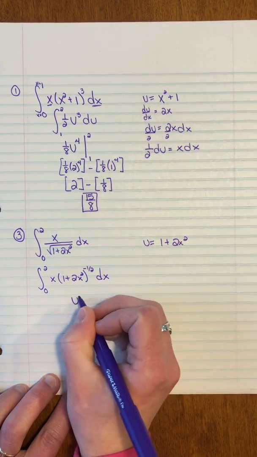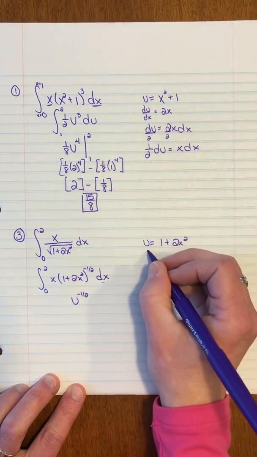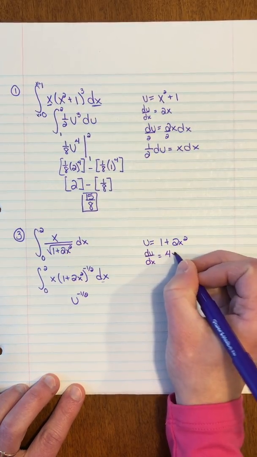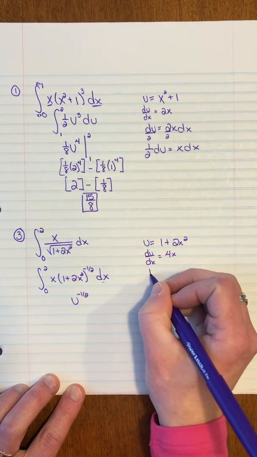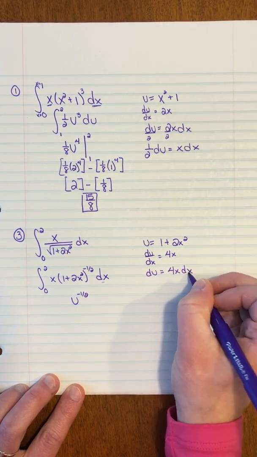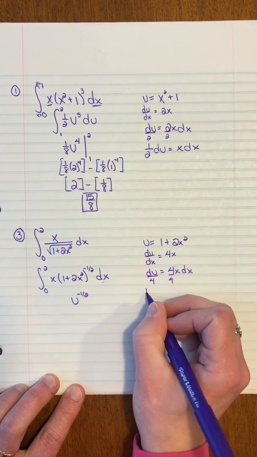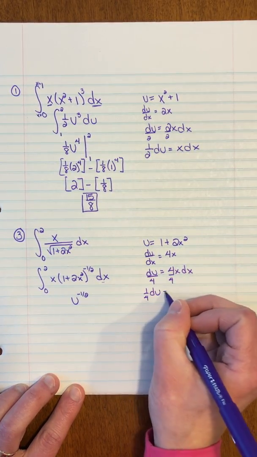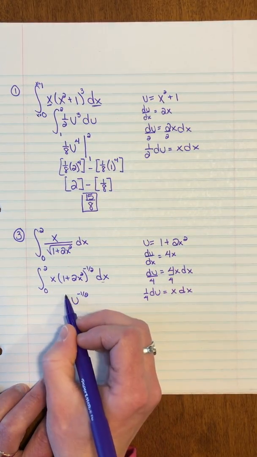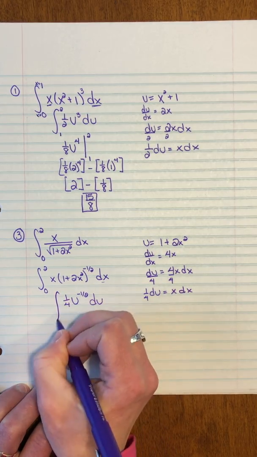So that's going to be u to the negative 1/2. And then I have the x dx, so I do du/dx equals 4x, multiplied by dx, so du equals 4x dx. I'm going to divide by 4, so I get 1/4 du is equal to x dx. So I plug in 1/4 du for x dx, and I do the integral of that.